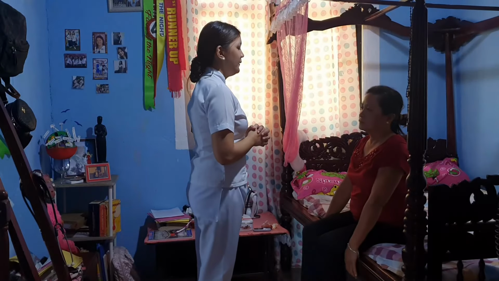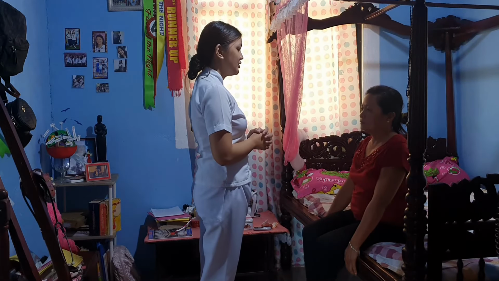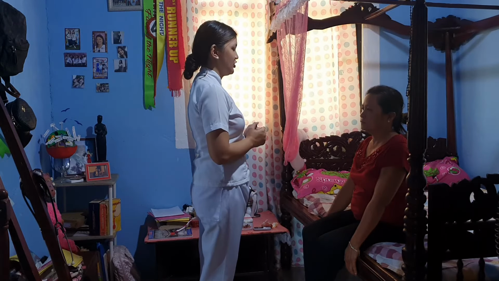Okay. Assess joint range of motion. Ask the client to move selected body parts. The amount of joint movement can be measured by a goniometer, a device that can measure the angle of the joint in degrees. Okay, ma'am. Next, I am going to assess your joint range of motion. So first, your neck range of motion.